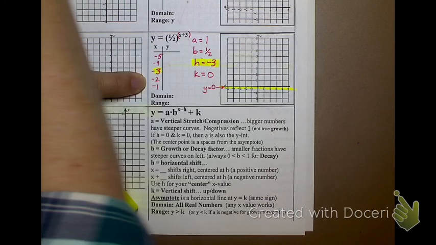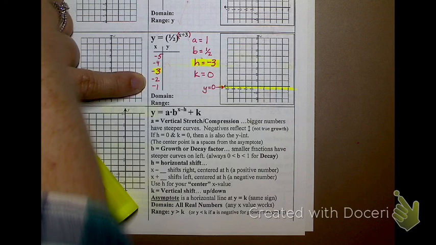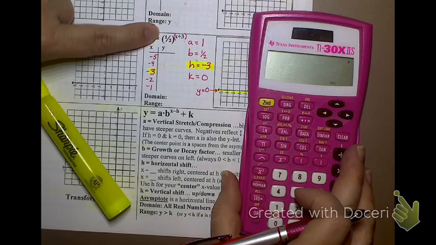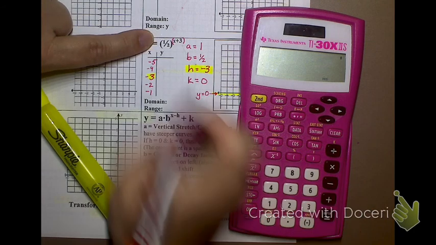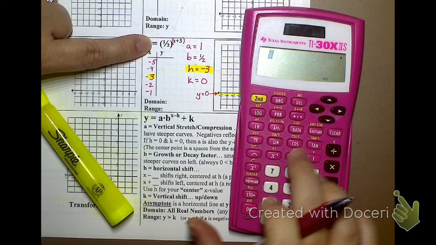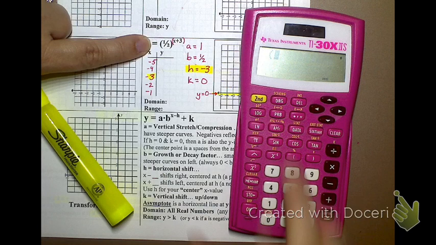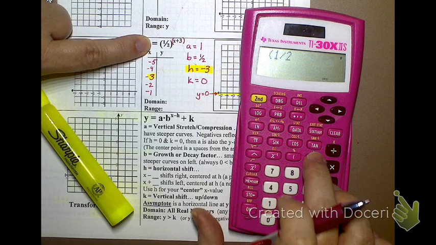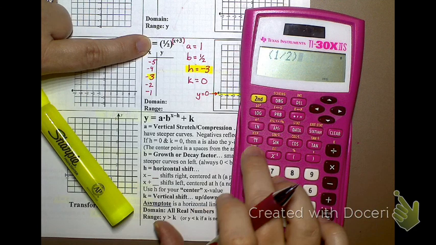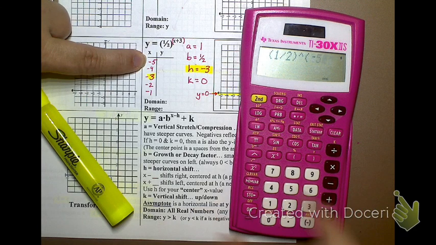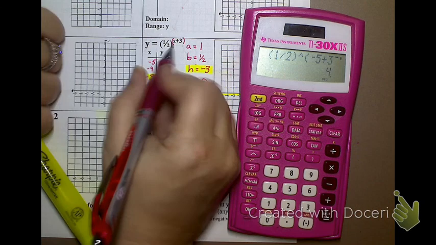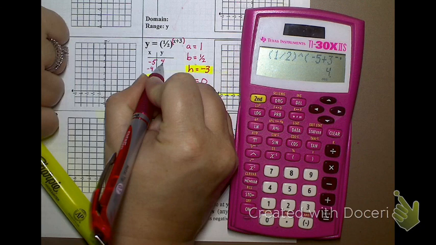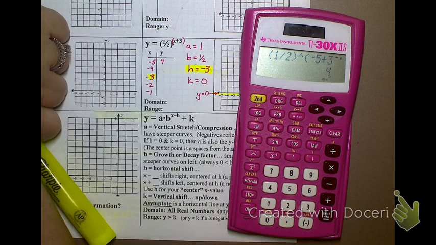Now, do you see that there's parentheses already in the problem around the 1/2? So I'm going to keep those parentheses as I type stuff in, but I also have to add the parentheses around the exponent. So 1/2, and you can use your fraction button if you want to. Doesn't really matter here. To the x plus 3. I'm going to start off with -5 plus 3. And I get 4. Interesting, I get a nice number at first. On the other side, I got all the decimals first.